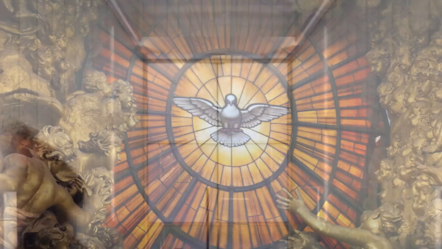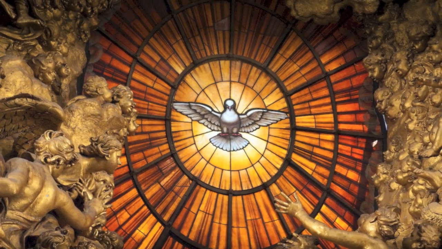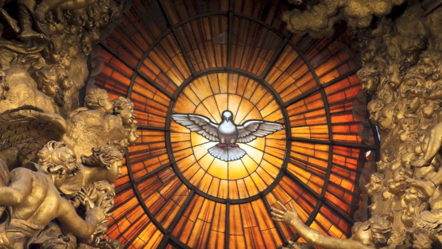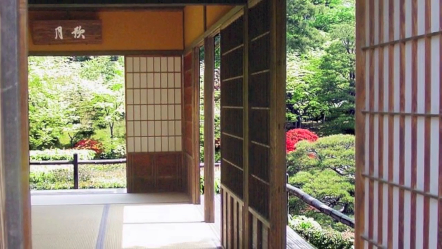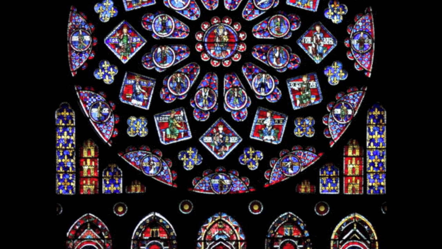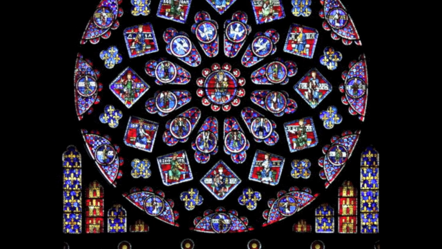Historical examples of the use of translucency in architecture abound. The poetic sliced alabaster window above the main altar in St. Peter's Basilica in Rome, the shoji screens at the Katsura Villa in Kyoto, the stained glass rose windows at the great Chartres Cathedral in France, and there are countless others. Translucency promotes ambiguity, a sense of mystery, and a complexity that allows multiple understandings of what a space can be.